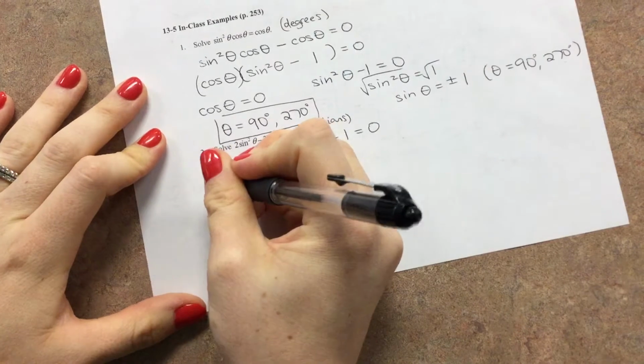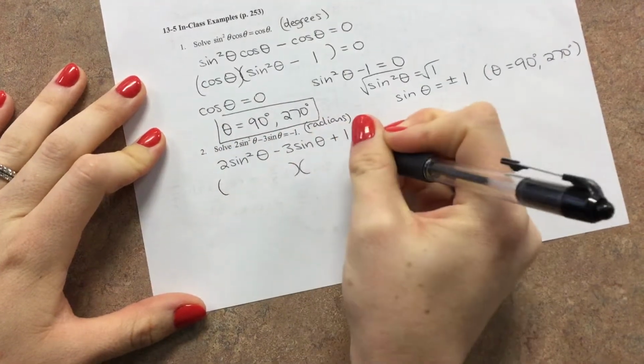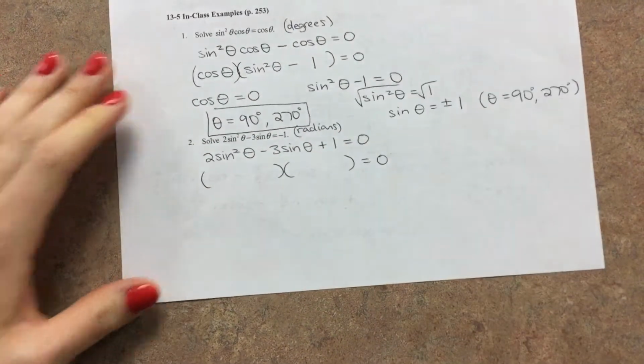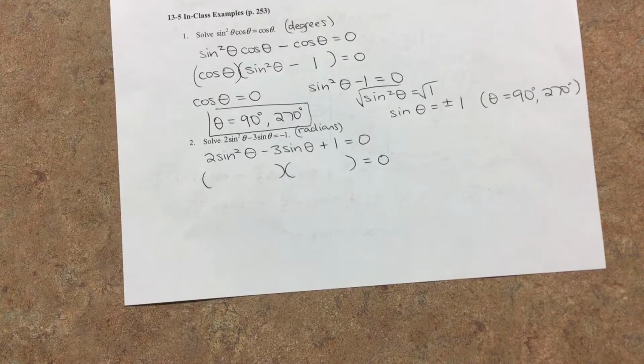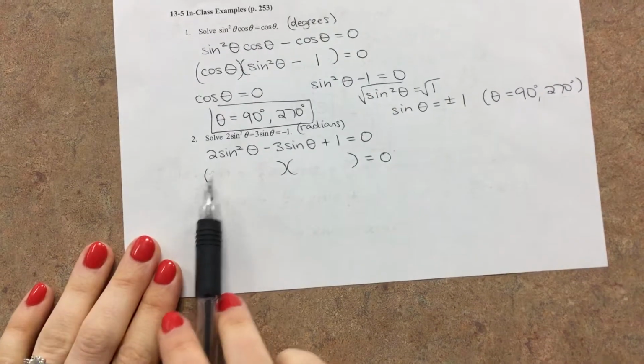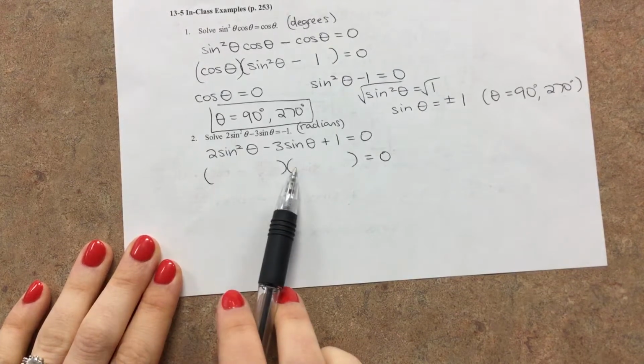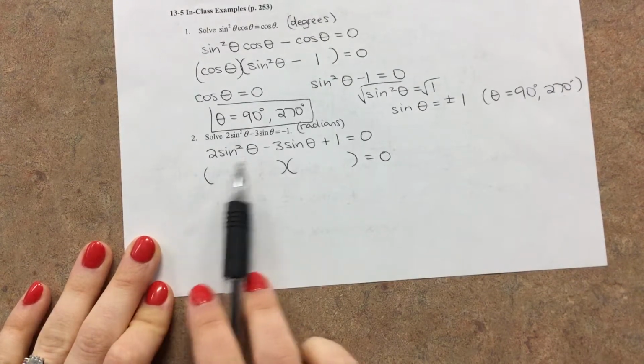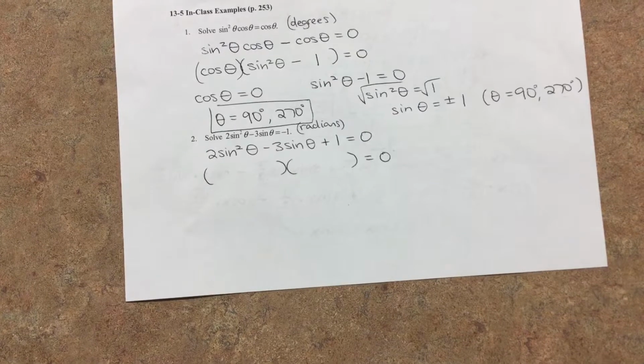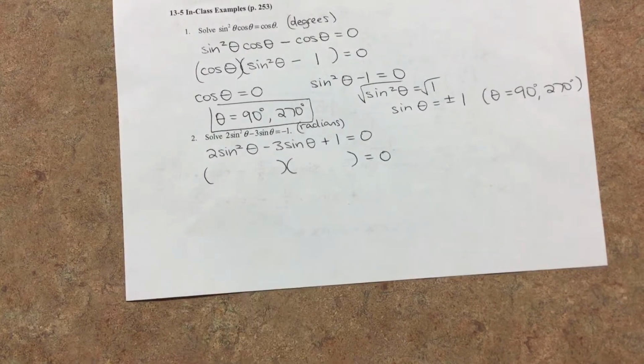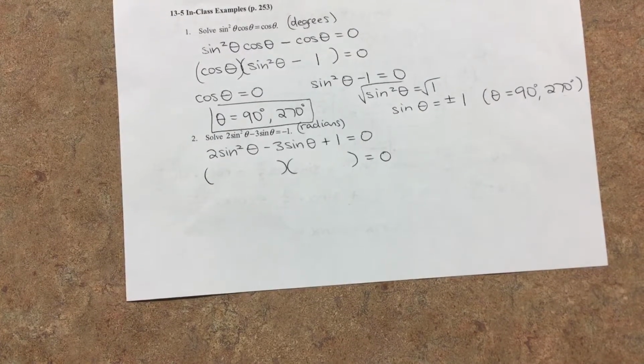So this, we go into our kind of just normal factoring, like 2 sets of parentheses like this. So think factoring, think kind of undoing that FOILing process. So this term right here times this term right here is supposed to multiply to give me 2 sine squared. So what could go here and here to give me 2 sine squared?